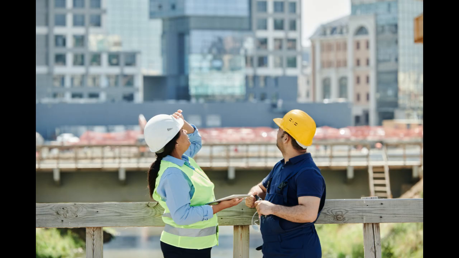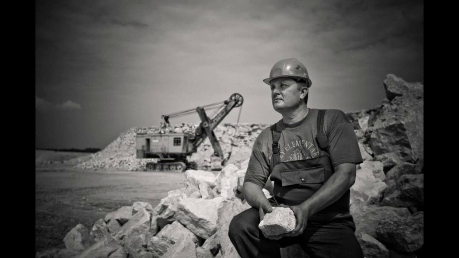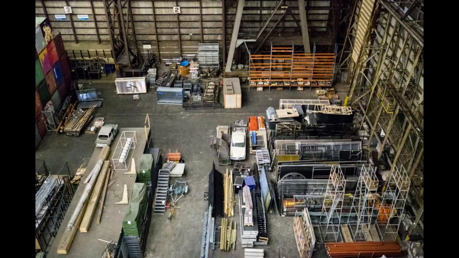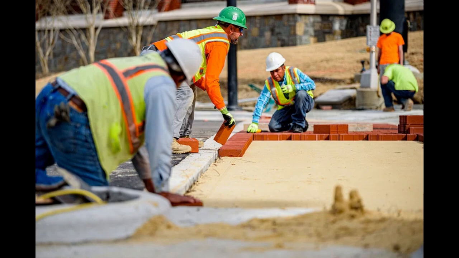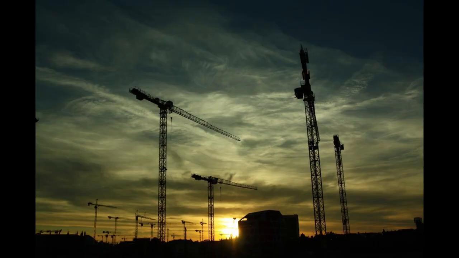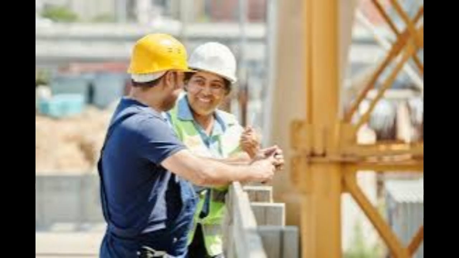Step 7. Build your team. Hire qualified staff or subcontractors to execute your projects. Use AI recruiting platforms like HireVue or Pymetrics to screen candidates based on skills and cultural fit. ChatGPT prompt. Suggest a hiring plan for a startup construction company, including key roles and qualifications required.